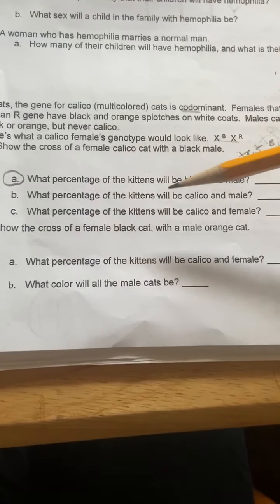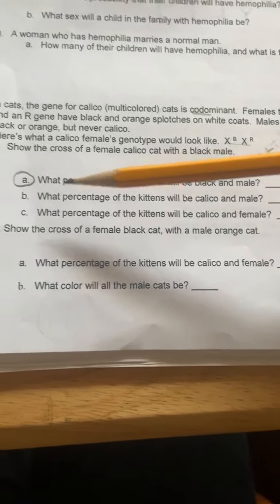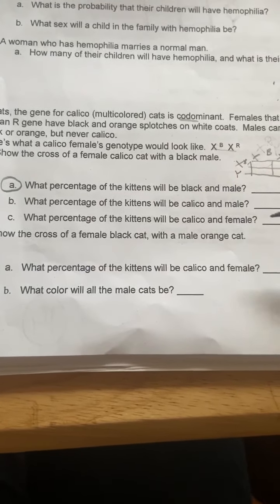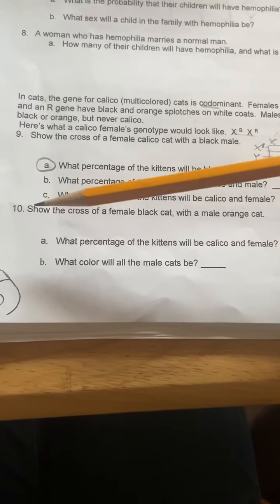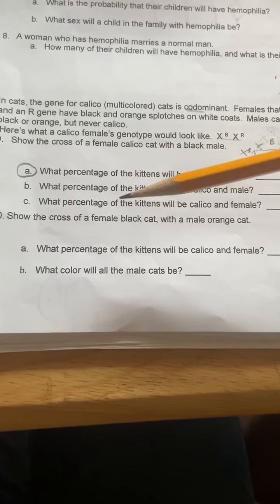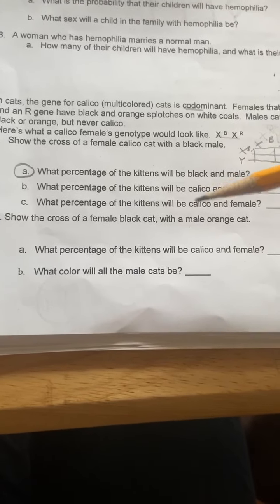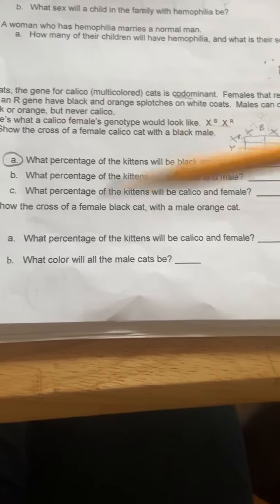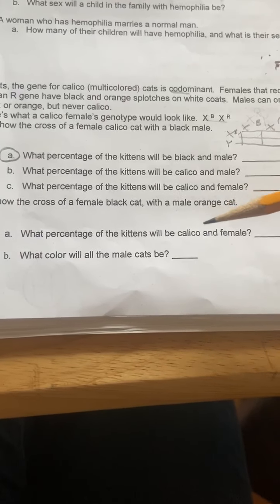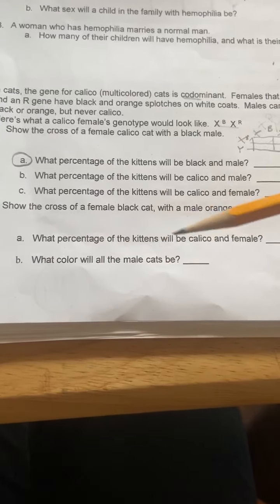What percentage of the kittens will be calico and male? What percentage of the kittens will be calico and female? And then you're going to do another cross. Show the cross of a female black cat with a male orange cat. What percentage of the kittens will be calico and female? What color will all the male cats be?